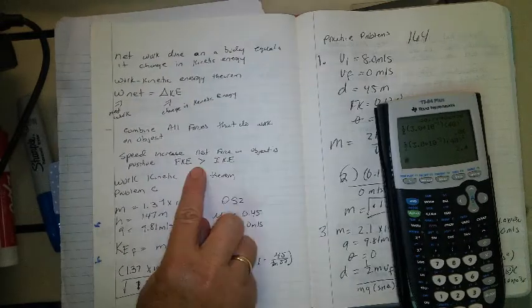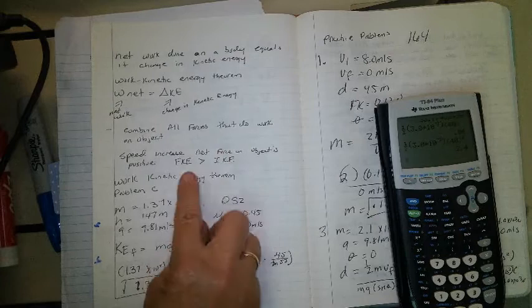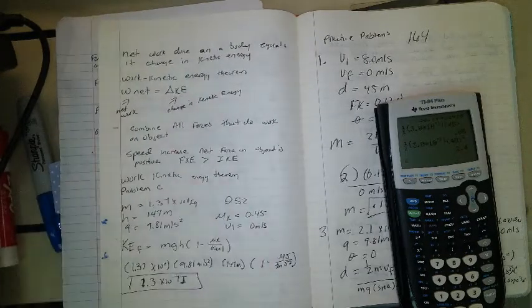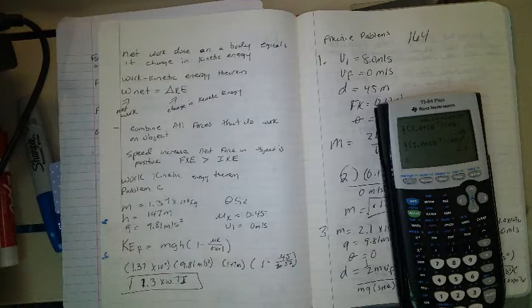So speed increases, net force of the object is positive, work kinetic energy, and then we're going to look at problem C that is in our book.